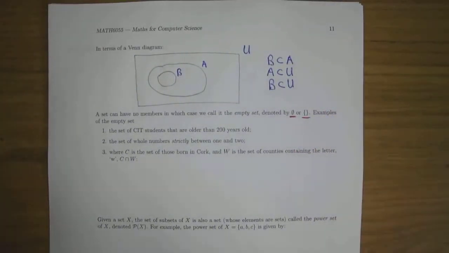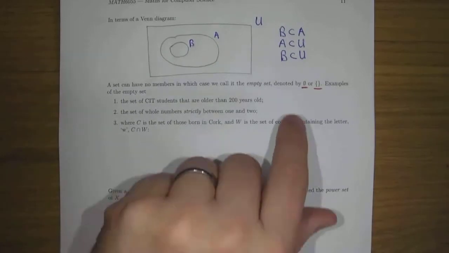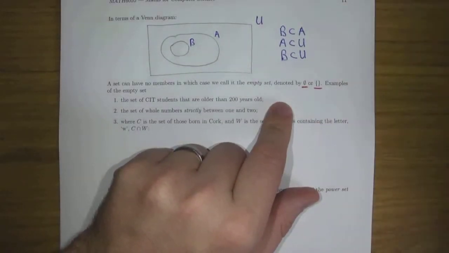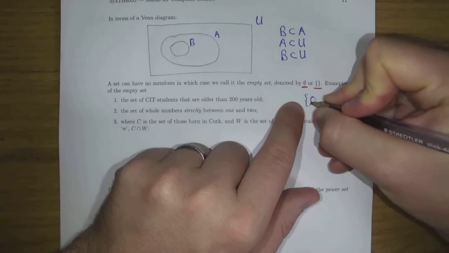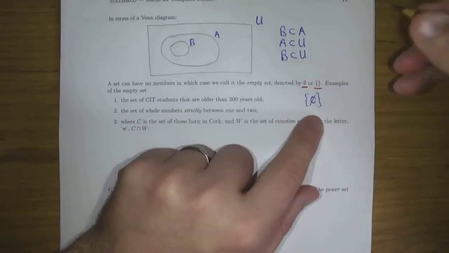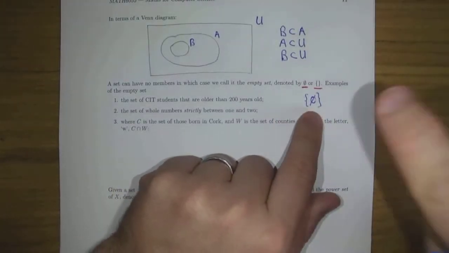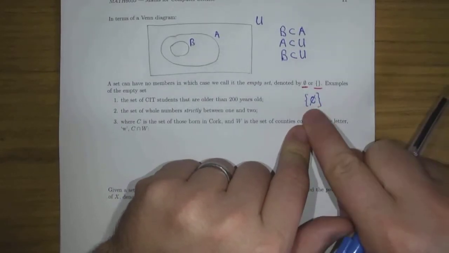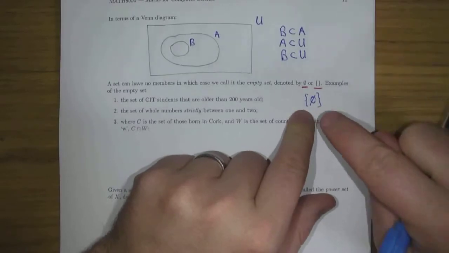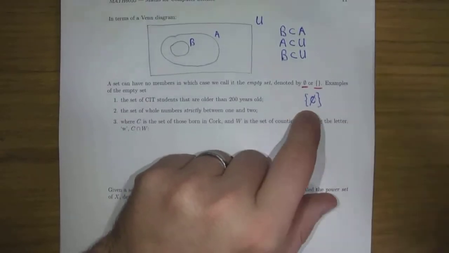Now what you cannot do, and I know I'm going to see it because I see it every year. So the question is, what about this? This is kind of a combination of two. This is not the empty set, because this set has the empty set in it. This is a set containing the empty set.